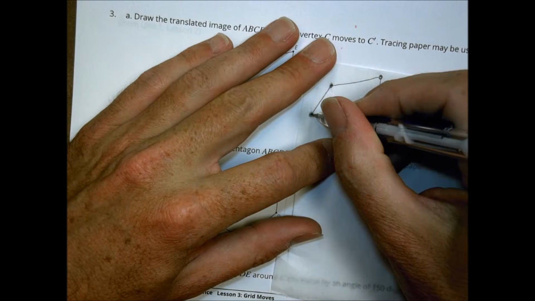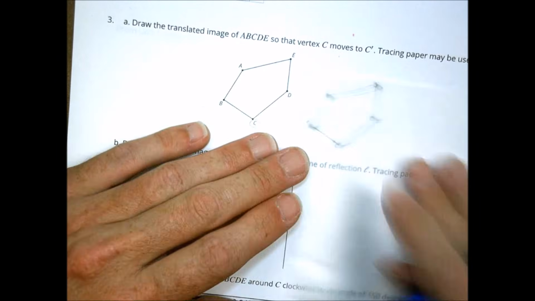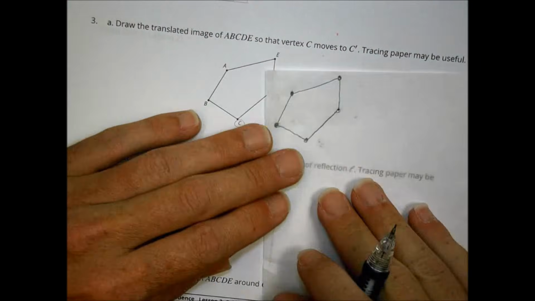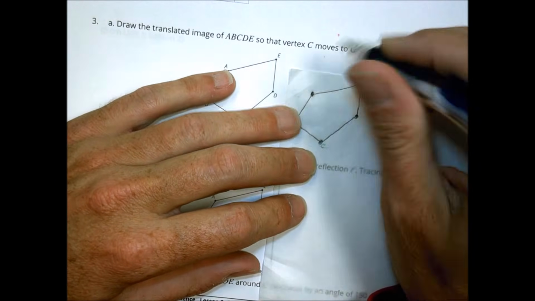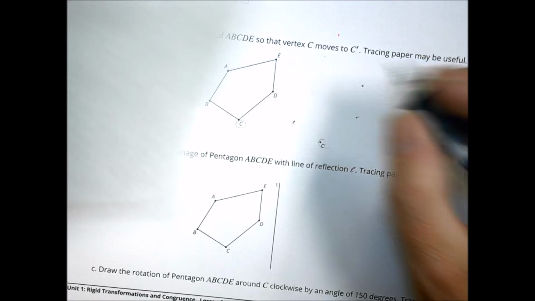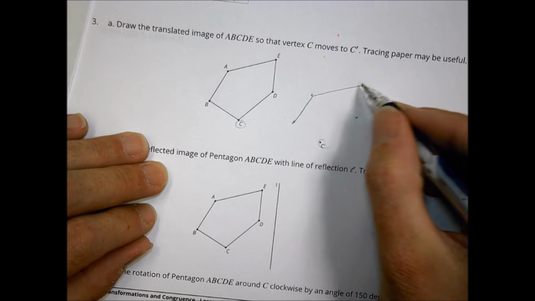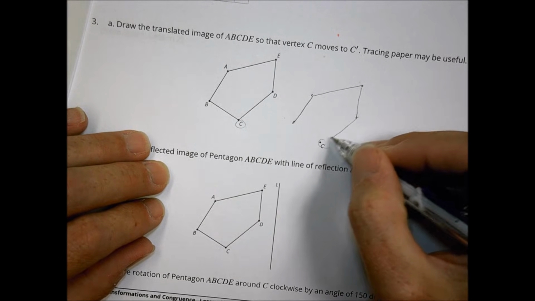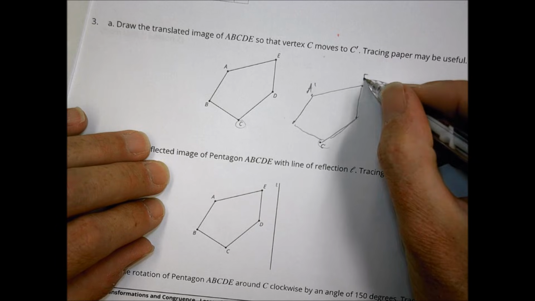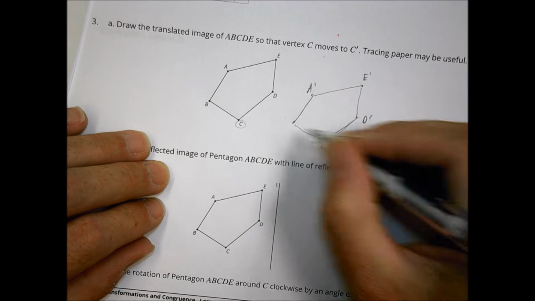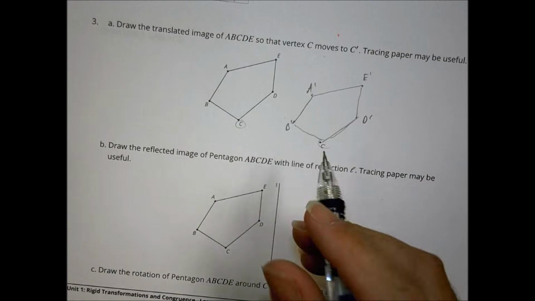And we just go 1, 2, 3, and 4. Oops, I missed that one, huh? That's funny. 1, 2, 4, and get in there. Just doesn't want to go. That's okay. And then I play connect the dots. A, E, D, C prime, and there. Okay, so then I'm labeling it so I know what it is. And there's my translation, just sliding it over.